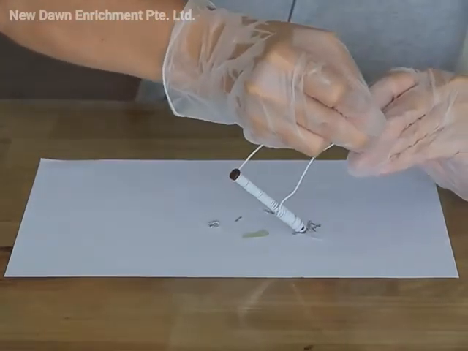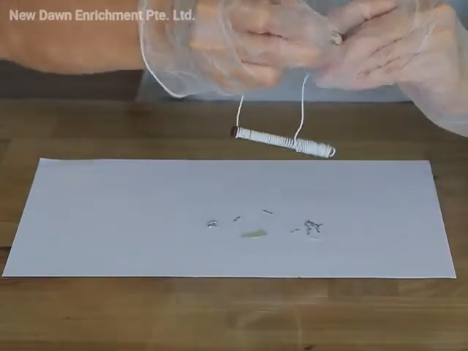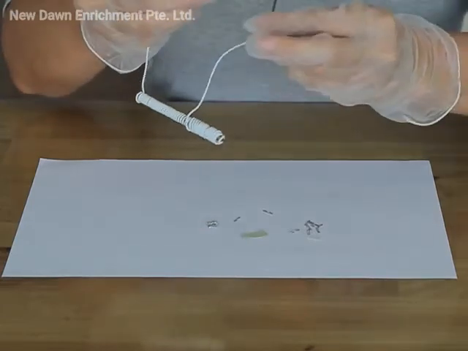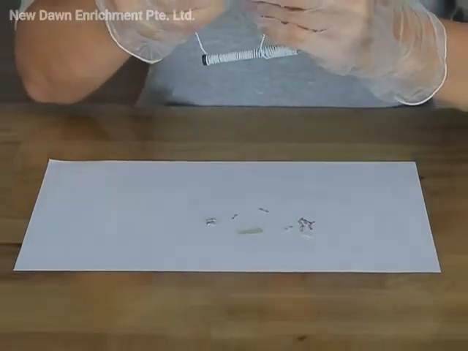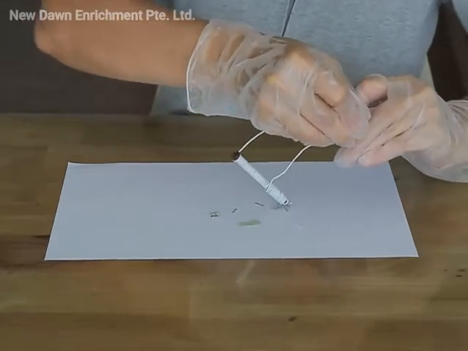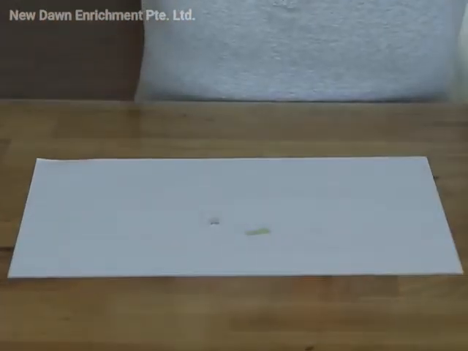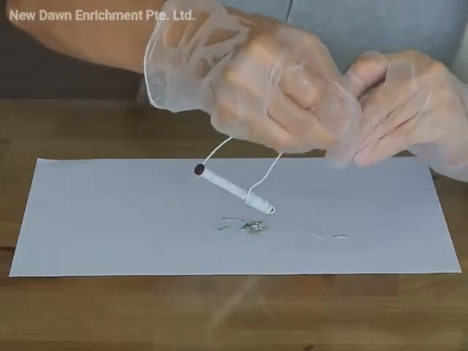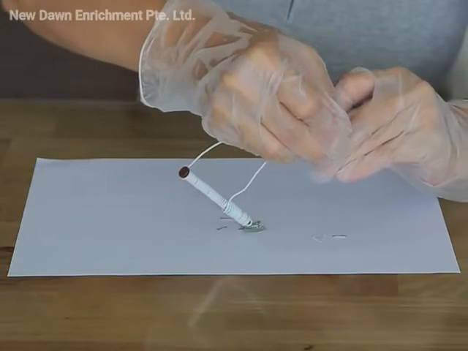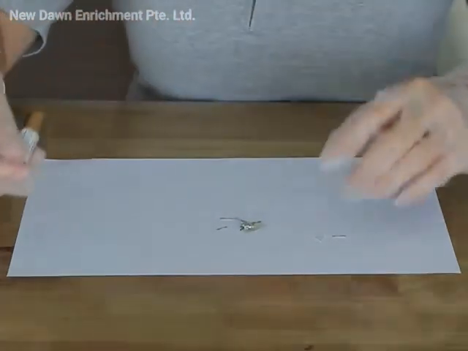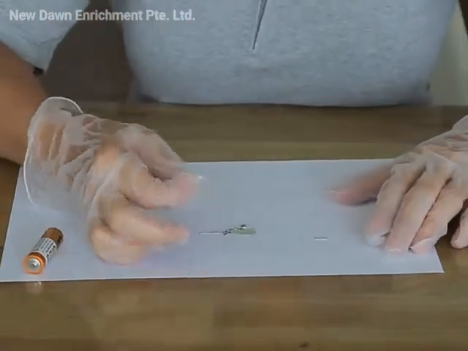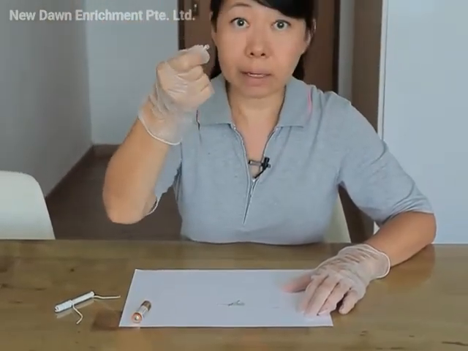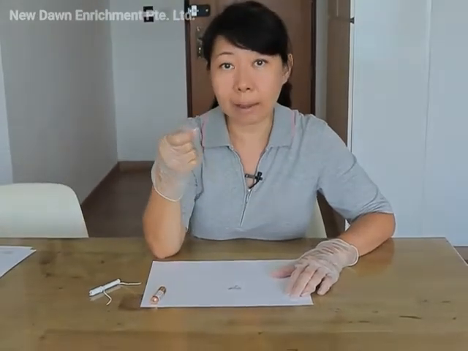Oh, I managed to pick up a few. Let's try and do it facing the other way. Okay, I managed to pick up all the staples, but unfortunately, I'm not able to pick up the aluminum foil, plastic, or cardboard. So we have found out that even though aluminum foil is a metal, it is not magnetic because it's not able to be picked up by a magnet.